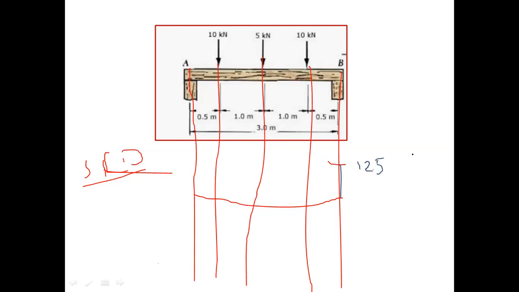Suppose 12.5 is equal to 2 centimeter. Then there is no force between B and C. Take points C, D, and E. So draw a straight line. No force. And what is the value of SF at C?